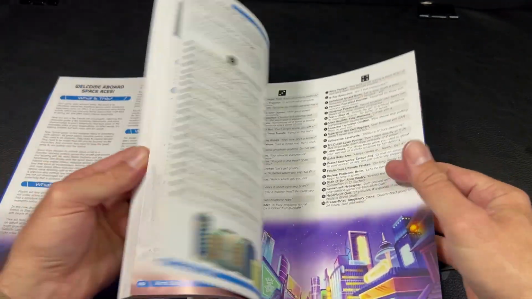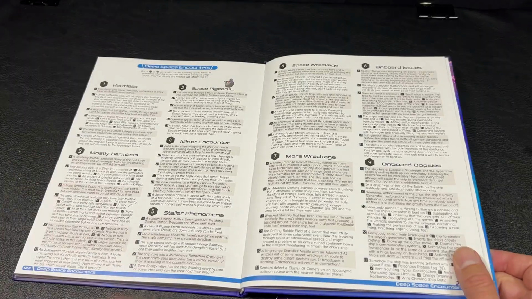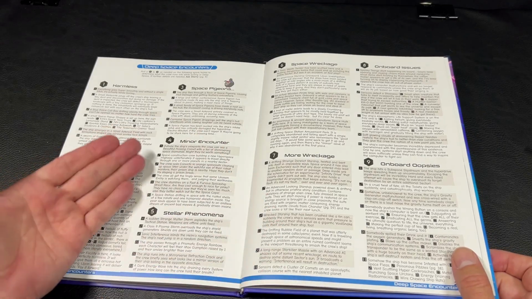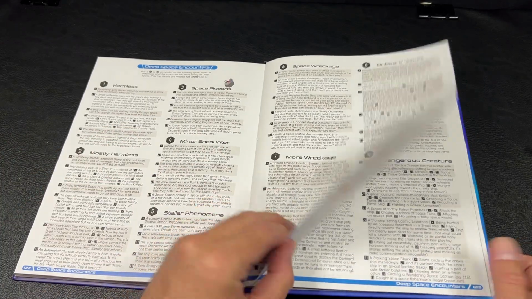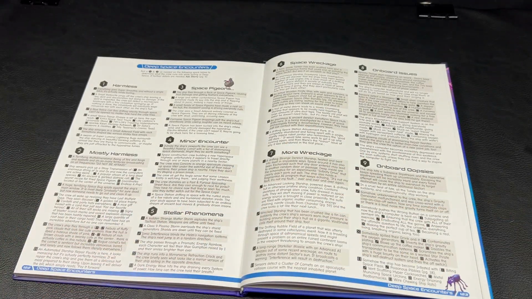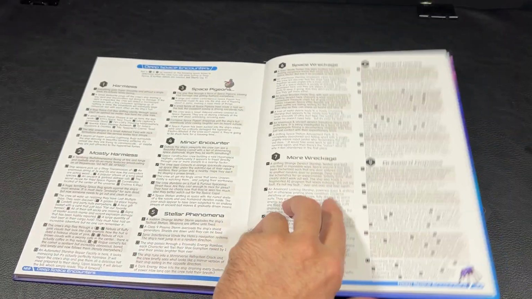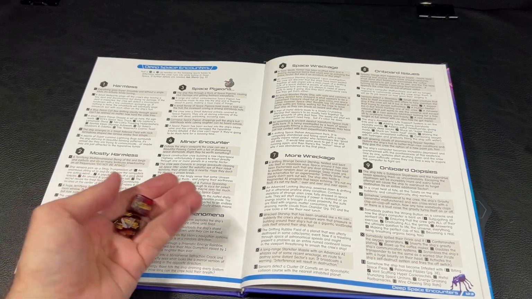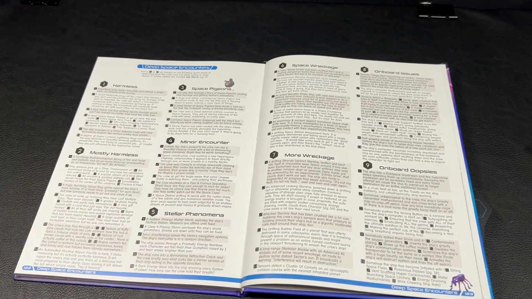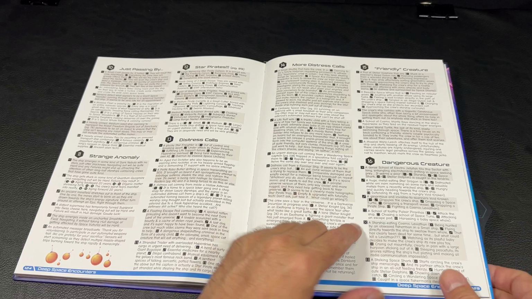And the deep space encounters are really cool. Let me see if I can find them real quick. Okay, so here we have all of our deep space encounters. You roll, I think it's a D20 and then a D6. So I don't know, let's do an example here. So you're out traveling through this hex, which is deep space. And so you come across a 16-3. Okay, let's turn to 16-3 here.